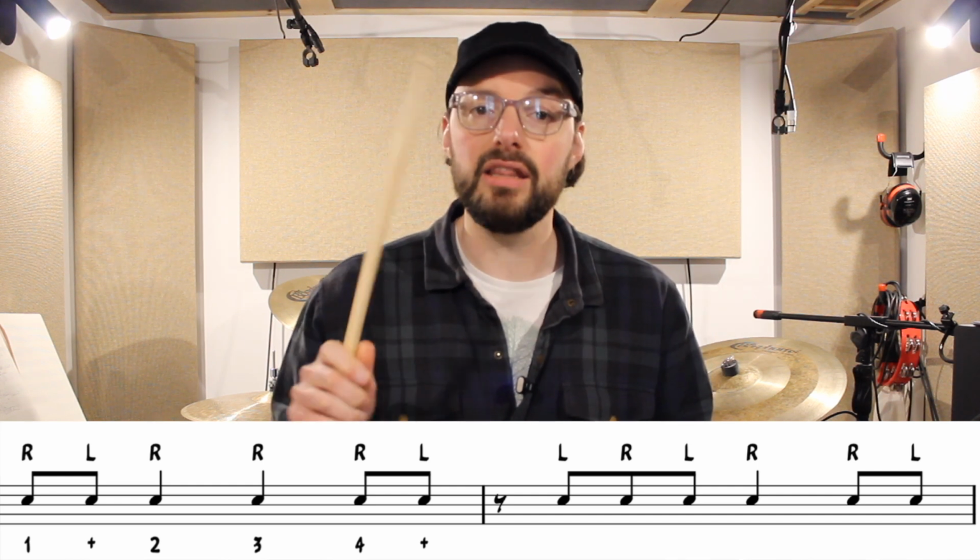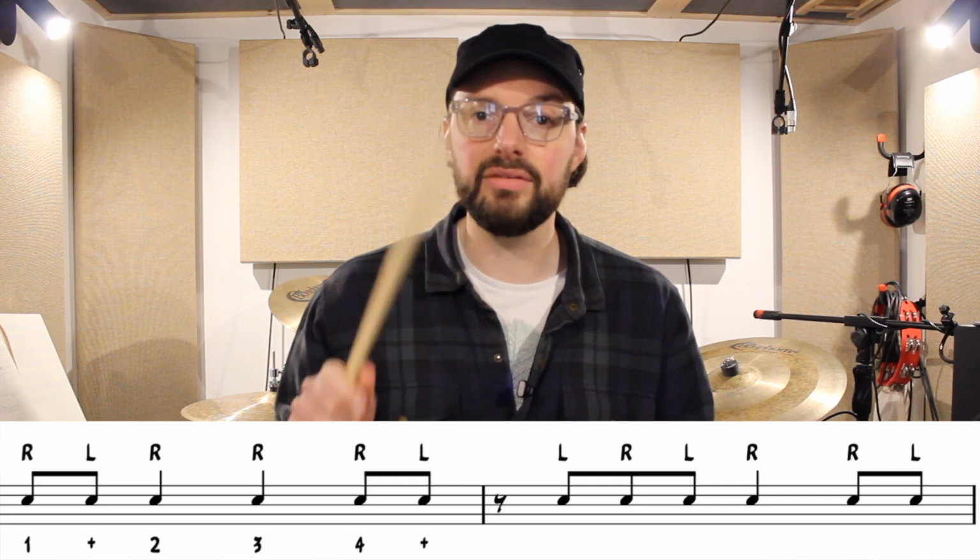That entire top line again is going to be 1 and 2 and 3 and 4 and 1 and 2 and 3 and 4 and. Now notice that I'm still counting the and even when I'm not playing an and, because that helps you judge the space between one quarter note and the next quarter note. And for the majority of the exercise you're playing eighth notes anyway, so counting in that eighth note rate is going to be really helpful for you to judge the space between hits. So I hope you found that helpful.